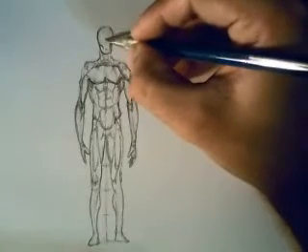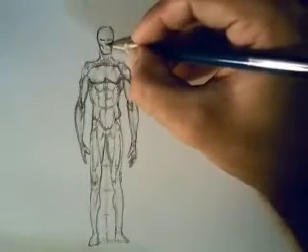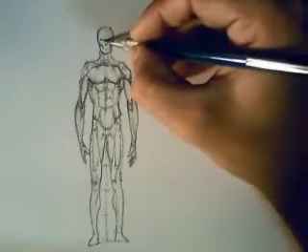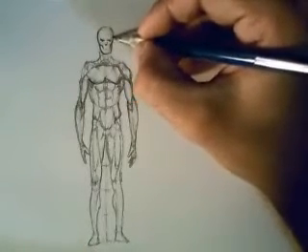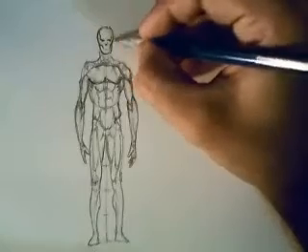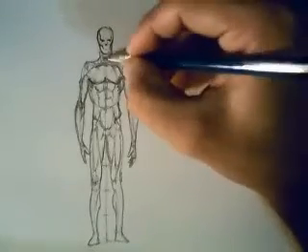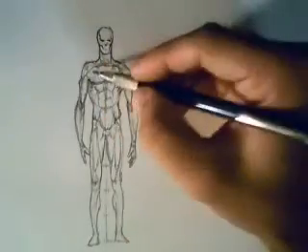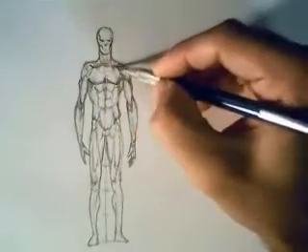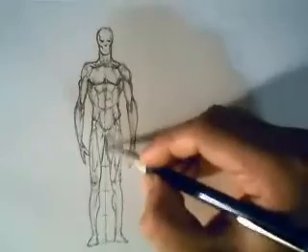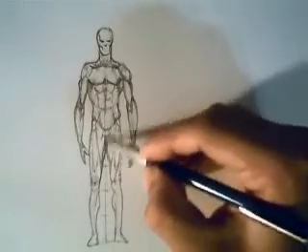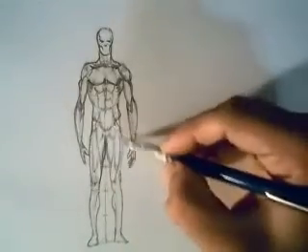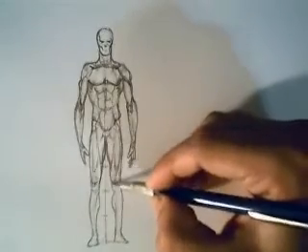Put in the jaw, put in the eyes, put in the nose here. And here you can see we have an accurate output of the invention of the human being, after going through all those muscles here.